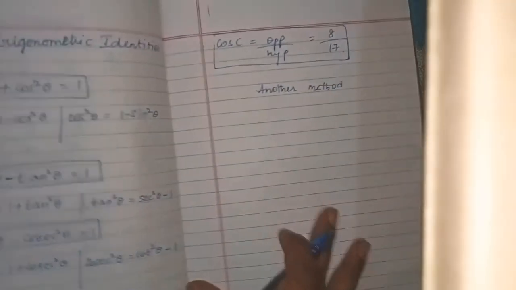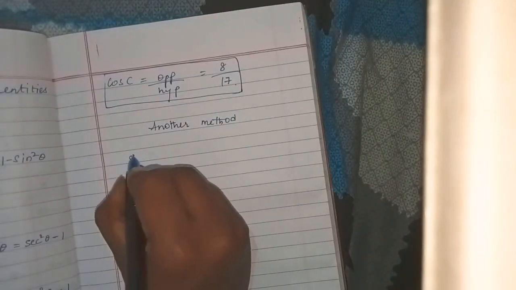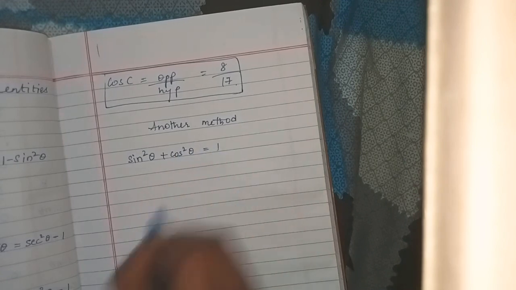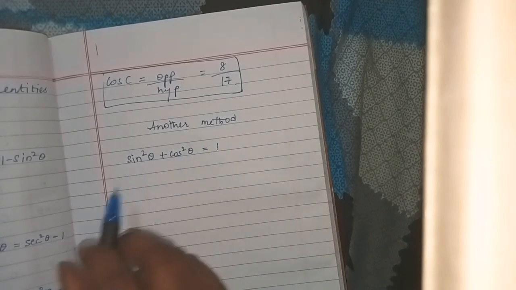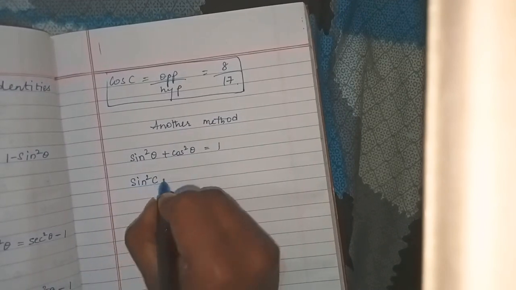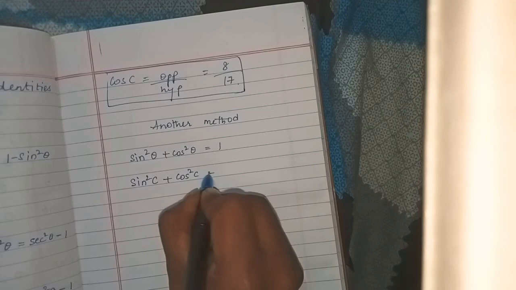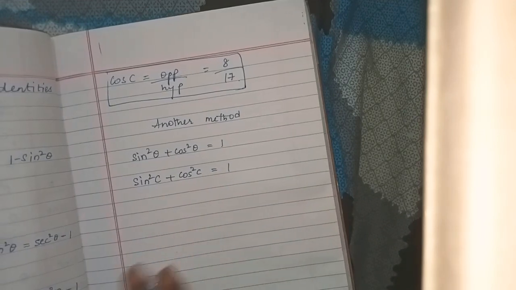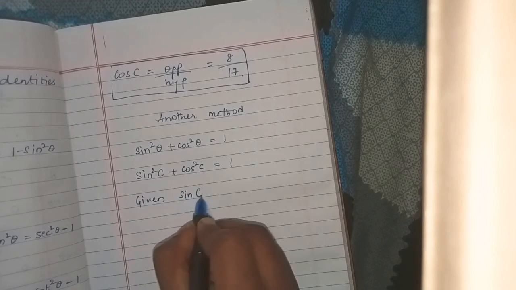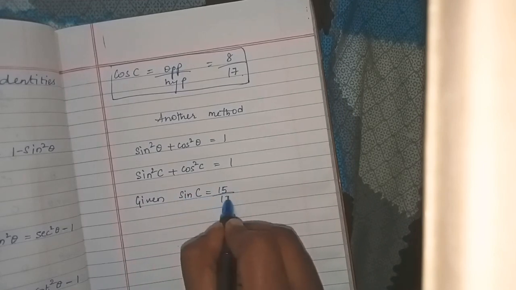Another method, we are using identities. What is the identity? We have sine square theta plus cos square theta is equals to 1. Let me take this theta as C. Let me rewrite it as sine square C plus cos square C is equals to 1. We already know the given value, sine C is equals to 15 by 17.